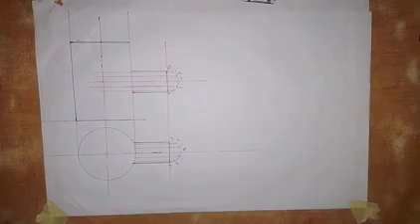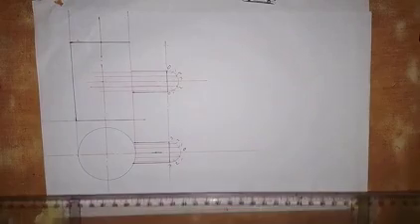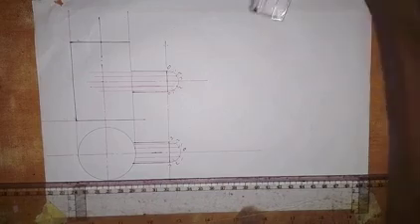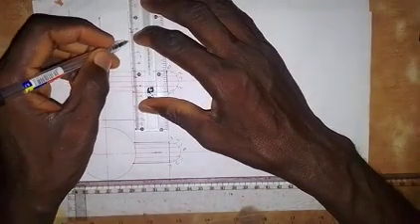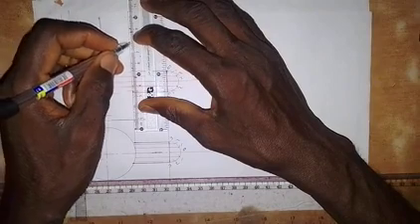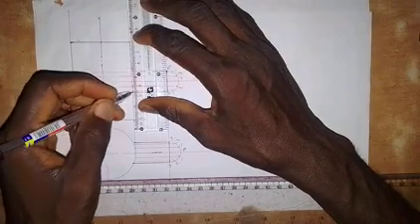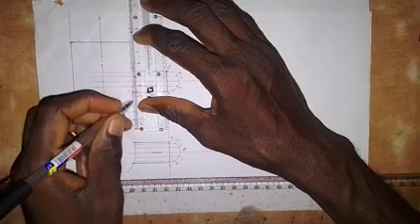The next thing that we are going to do is to draw the complete front elevation. But before that, I'm going to make this line a thick line from here to here, and this line will also be a thick line from here to here.